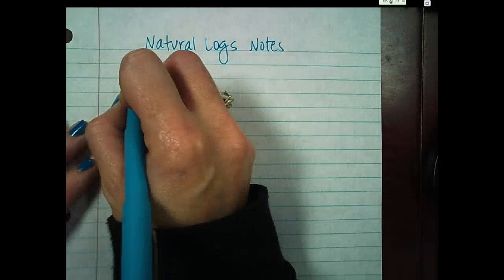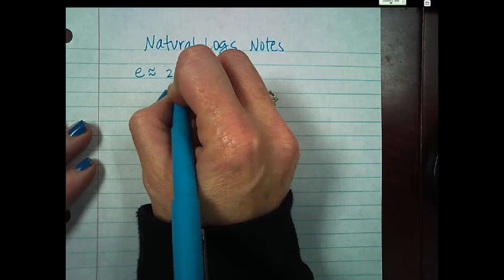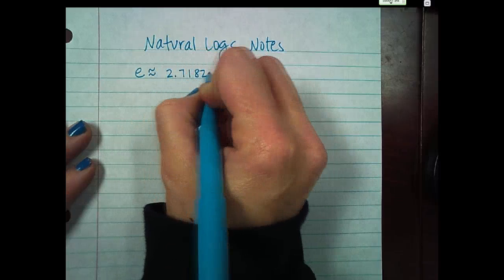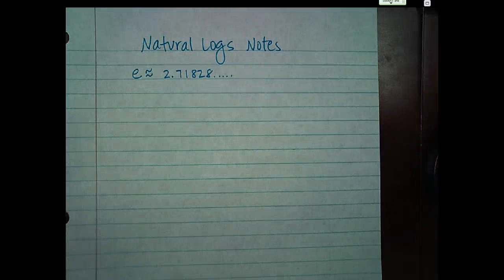And E is kind of like pi. Okay, it's an irrational number that goes on and on. So in this case, it's 2.71828 and so forth, right? And basically, it helps us measure, okay? It helps us measure growth, and they use it for growth and decay.